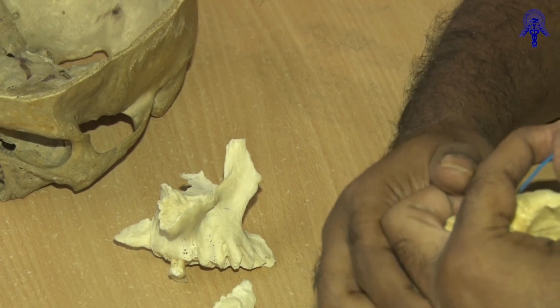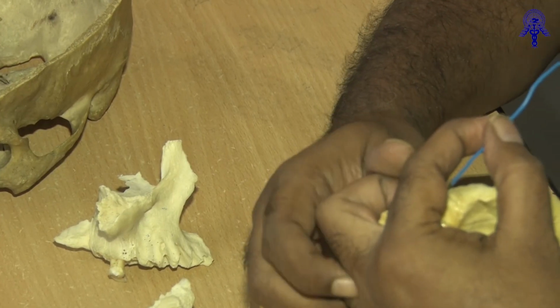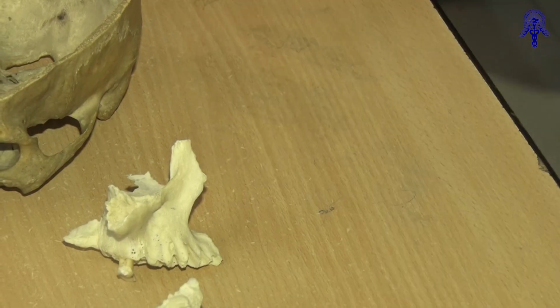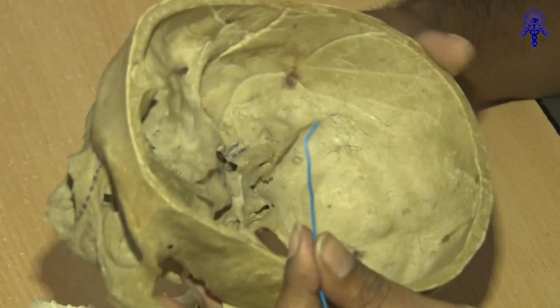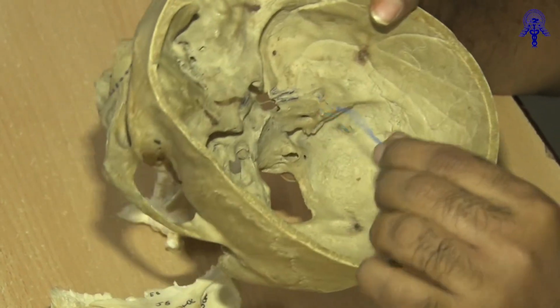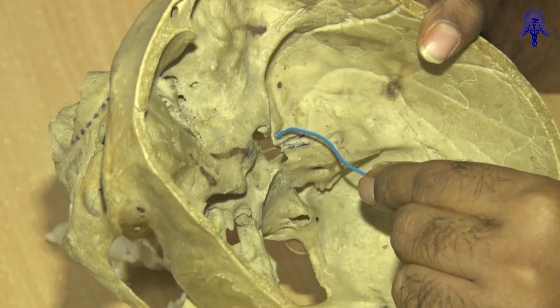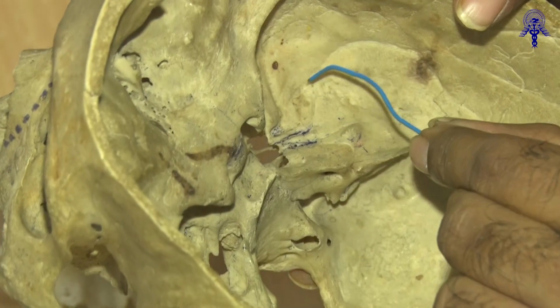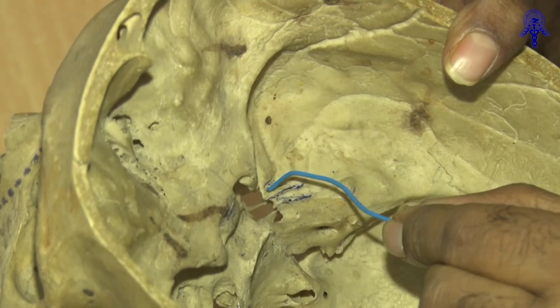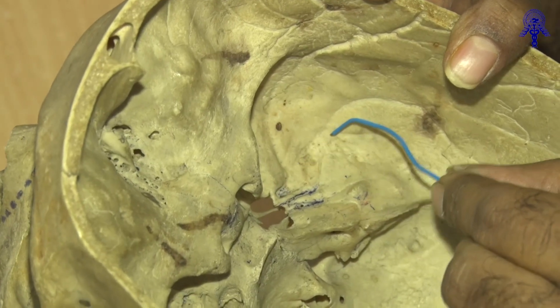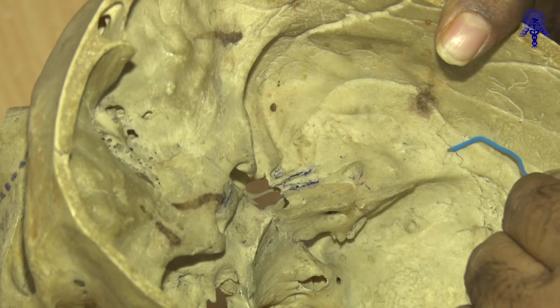Third part of maxillary. Enters the skull through foramen spinosum. So where is the foramen spinosum? Here, foramen spinosum, in the sphenoid. It comes through the foramen spinosum and goes along the cerebral surface of the squamous part.